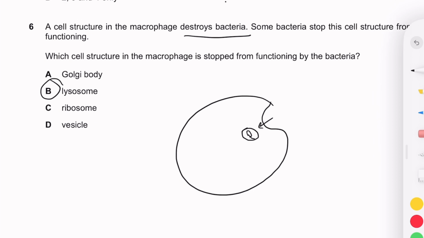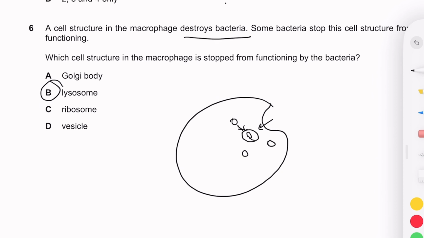Right? And so basically we've got primary lysosomes freshly produced by the Golgi apparatus. They are going to move across the cytoplasm, guided by microtubules of the cytoskeleton, and then they're going to fuse with what we call a phagosome, the vesicle that contains the pathogen, in order to form a secondary lysosome, or what we call a phagolysosome. And then the phagolysosome is basically where everything is going to be digested.